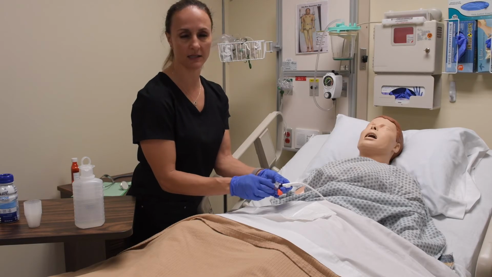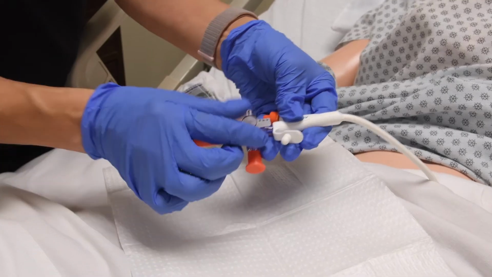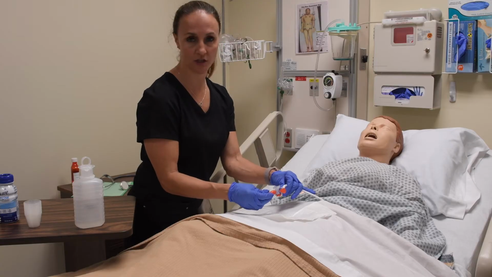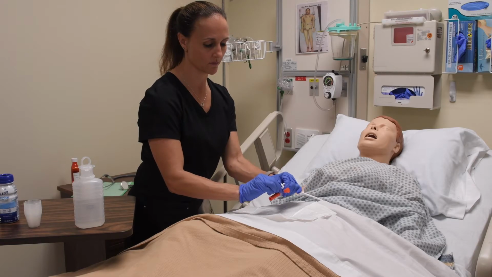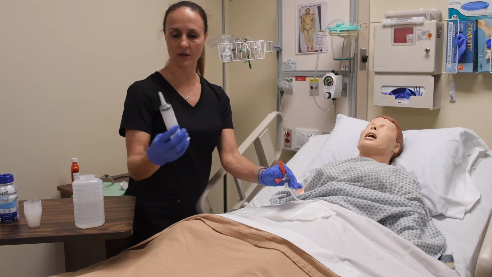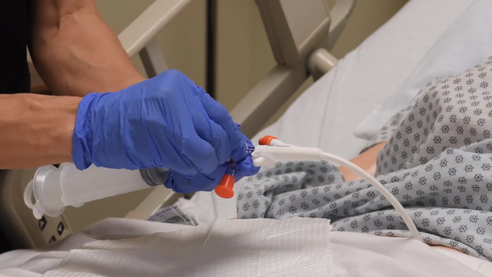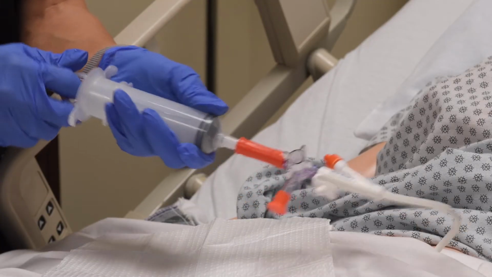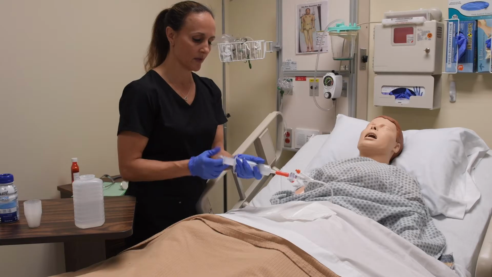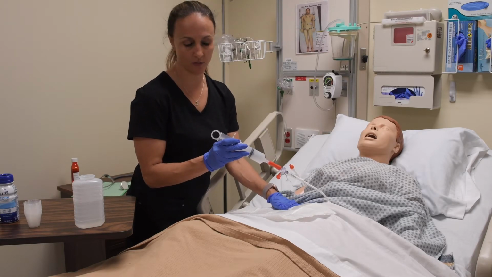Because my patient is not connected to continuous feedings, the valve is turned to the off position. First thing that I need to do is make sure that I check residual. I'm going to get my 60 ml syringe. I'm not going to have anything in it. I'm going to attach it to the patient, and I'm going to pull back. For the purpose of this demonstration, the patient doesn't have any residual.